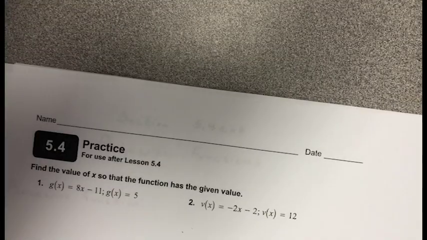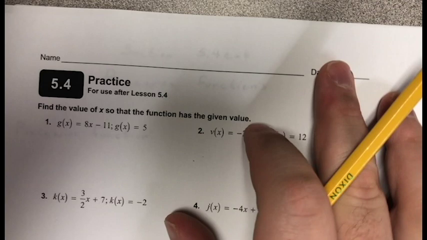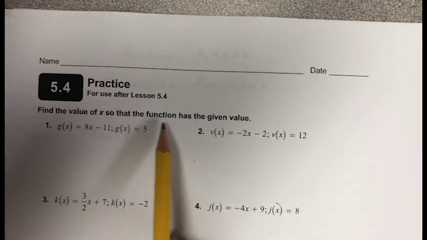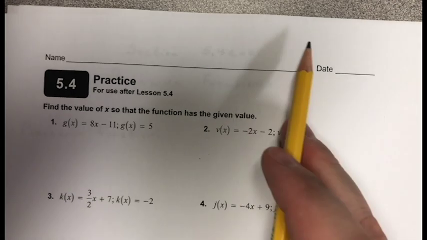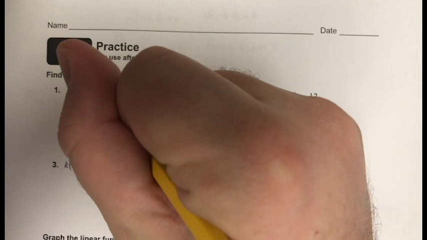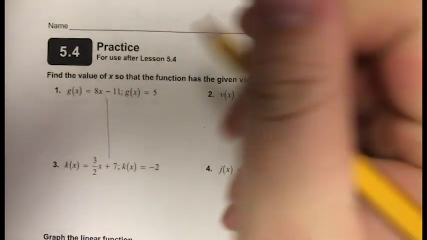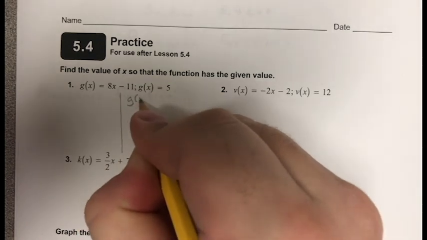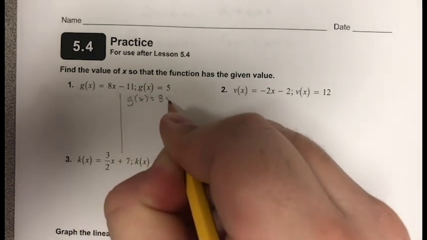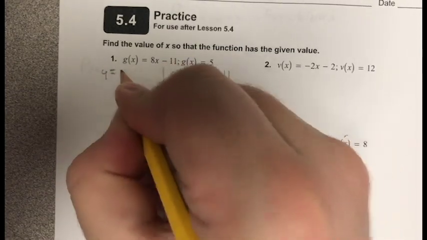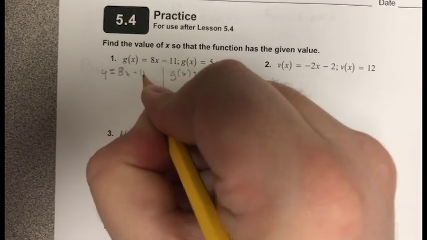All right, so let's look at number 1 on the next page, a little other example. It says find the value of x so that the function has the given value. So I'm going to do kind of the same exact thing. I'm going to try to do this all in one line. I'm going to have a line that says g of x is equal to 8x minus 11, and then on this side, I'm going to say y is equal to 8x minus 11.